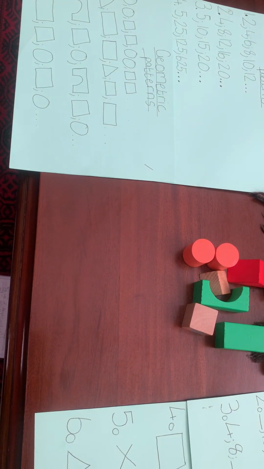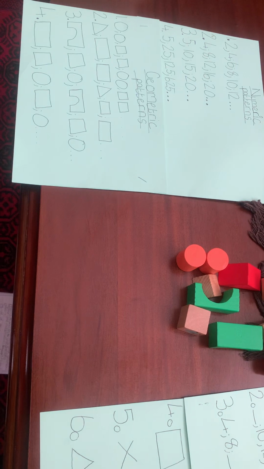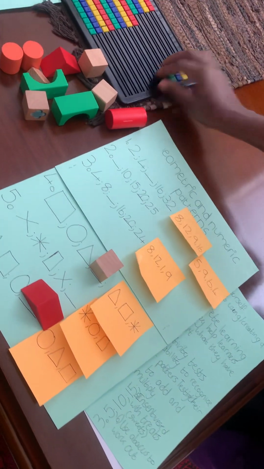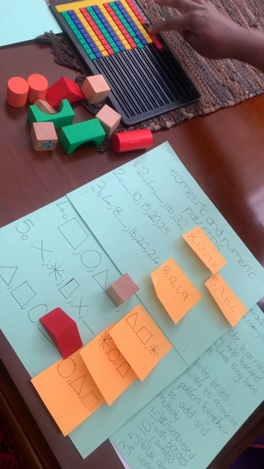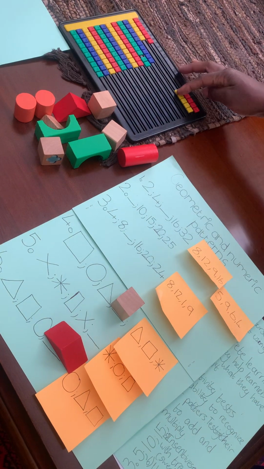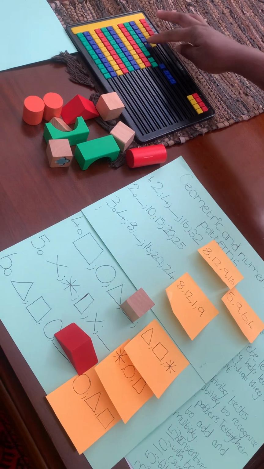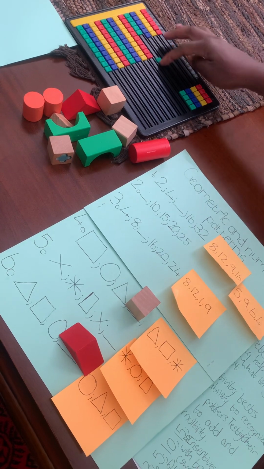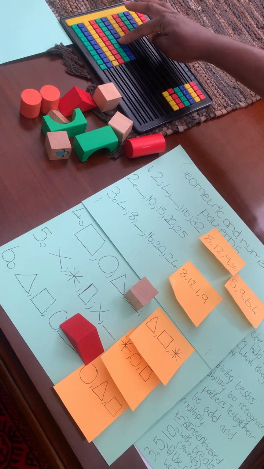For our second example, we have numbers that are going up. Tell me, who can tell me how much the numbers are going up by? Yes, Lerato? It's 4. Okay, if you can show me on the abacus, how is it going up by 4? 4, 8, yes. Yes, 12, yes, 16, 20, 24.